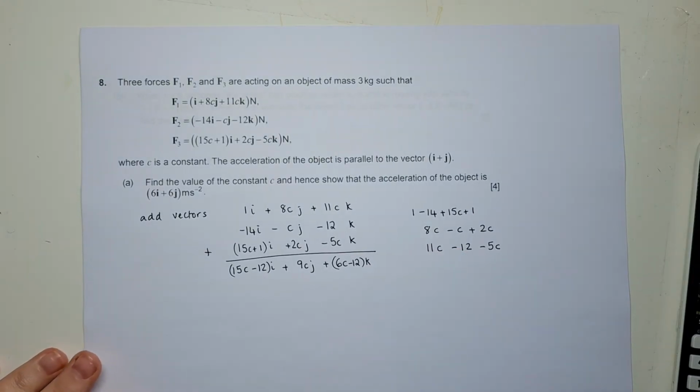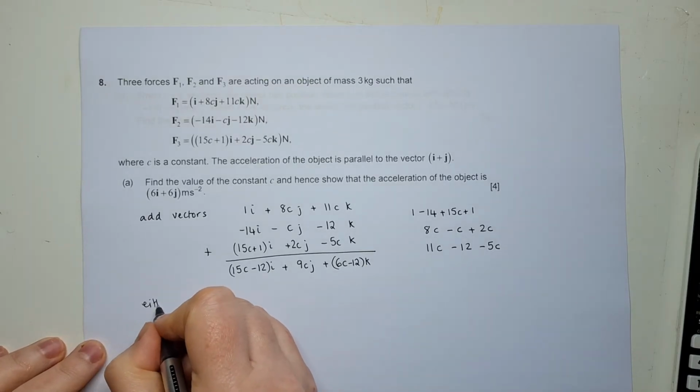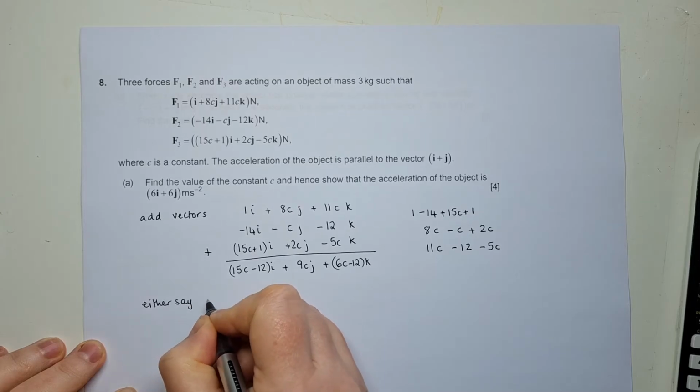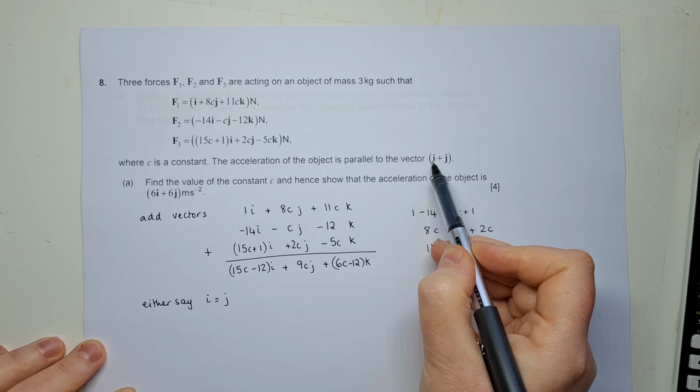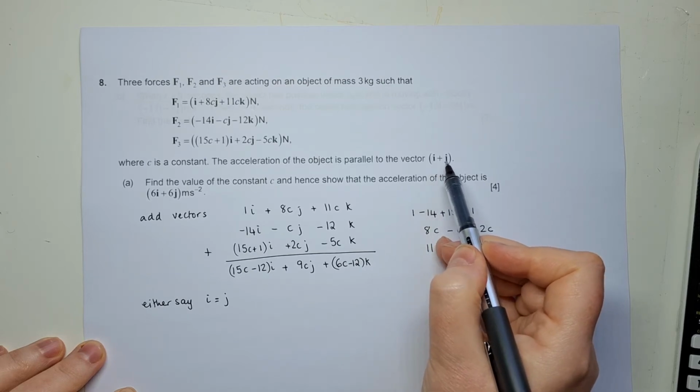Right, so there are two ways you can find the constant c. Either way will work. You could say that the i bit equals the j bit, because in the acceleration it's going to be something i plus the same something j.